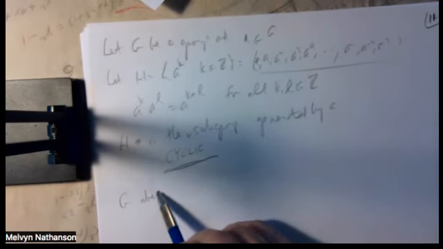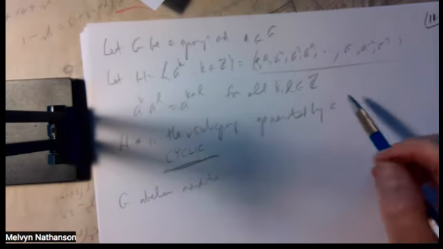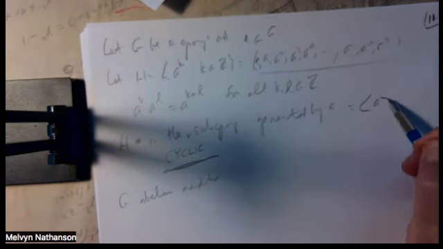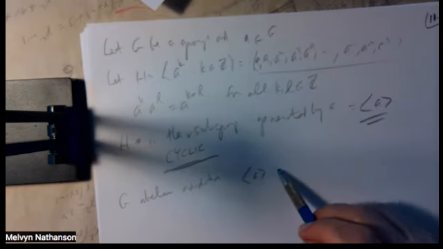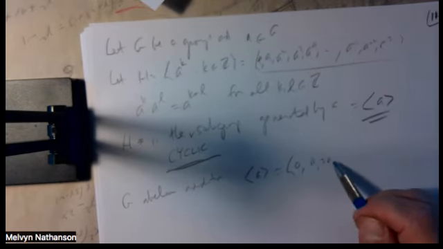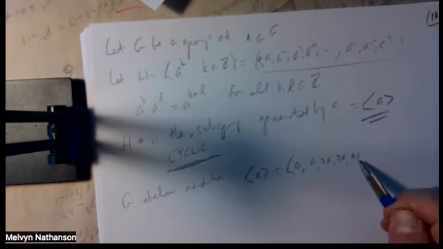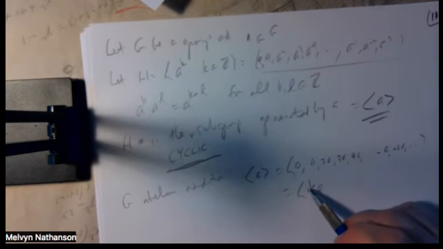If G is abelian and additive, we sometimes write it as a in brackets. So the cyclic subgroup generated by a will consist of all multiples of a: 0a, 2a, 3a, 4a, minus a, minus 2a, and so forth. It's the set of all k times a, k in the integers, but you can't take powers, just multiples.